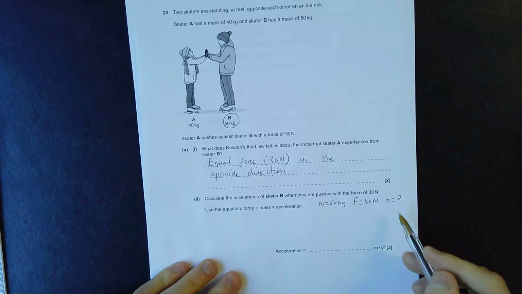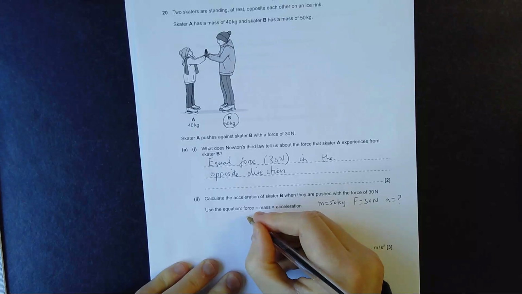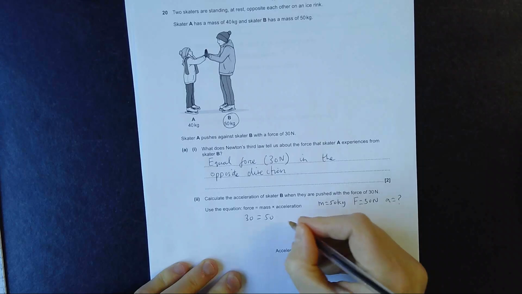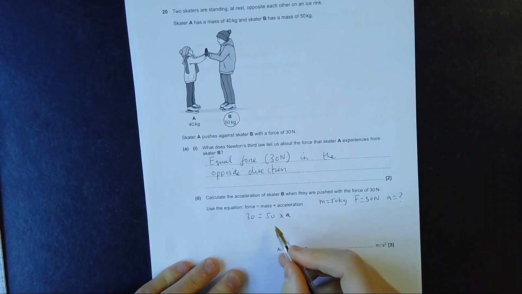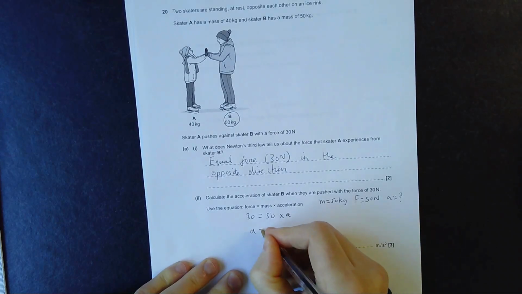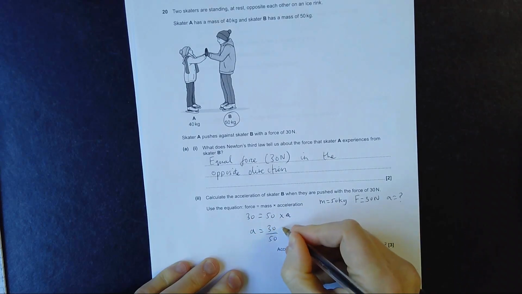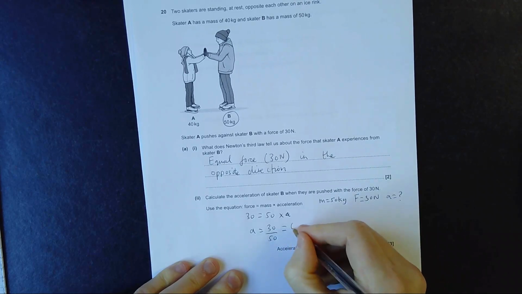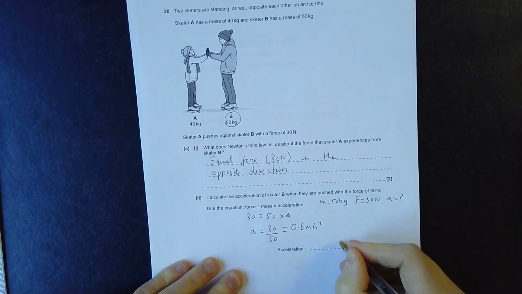So let's put these into the equation. Force equals mass times acceleration. So 30 equals 50 times A. For the acceleration, let's solve for A, so divide both sides by 50. So A is going to equal 30 divided by 50, which should give us 0.6 meters per second squared. So 0.6.